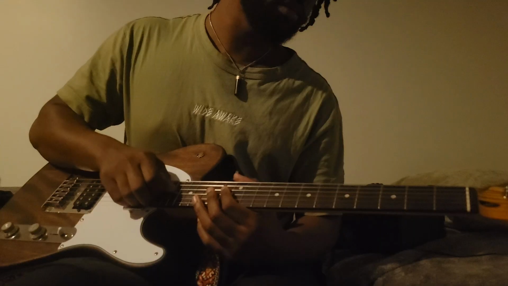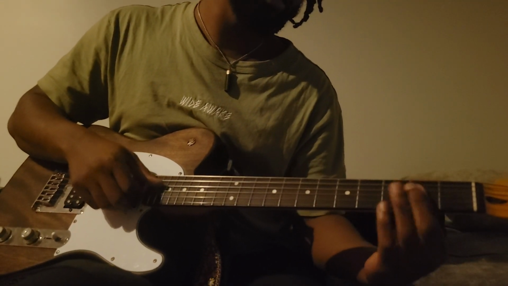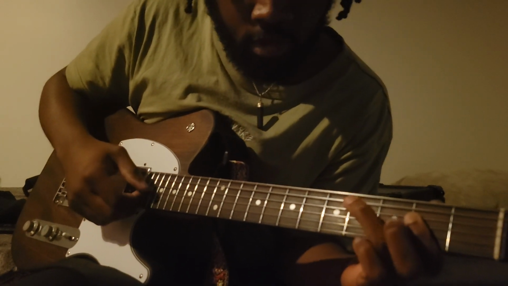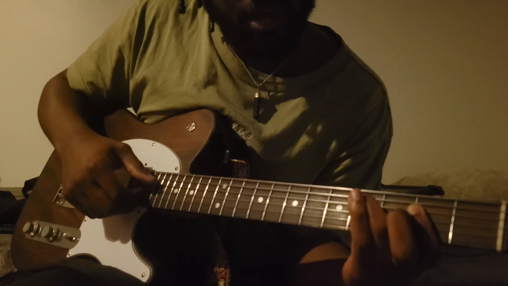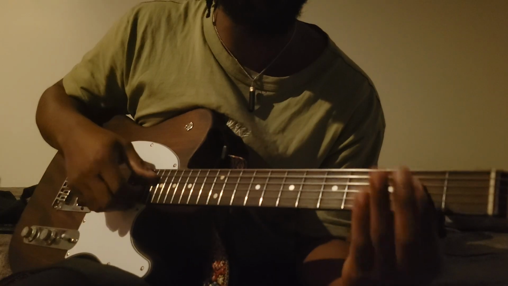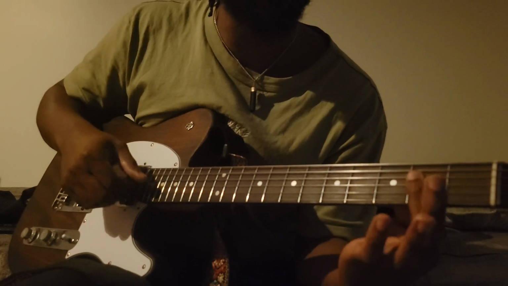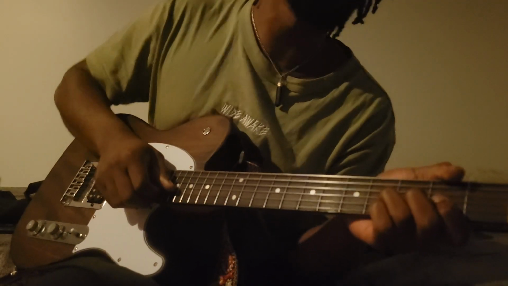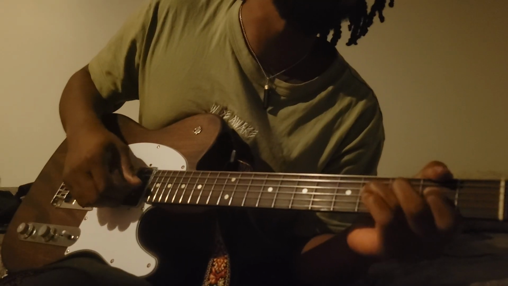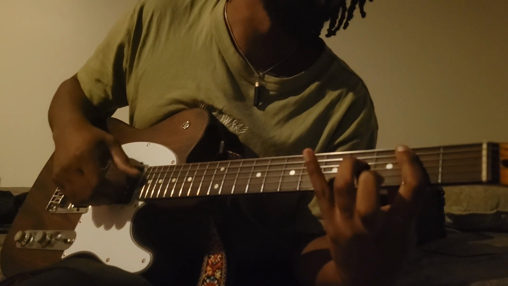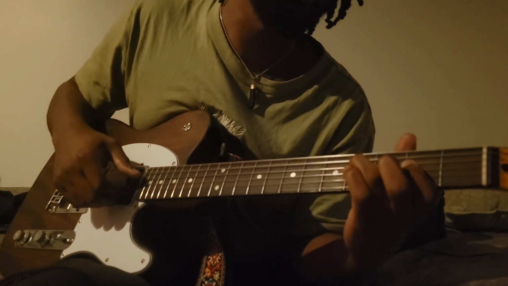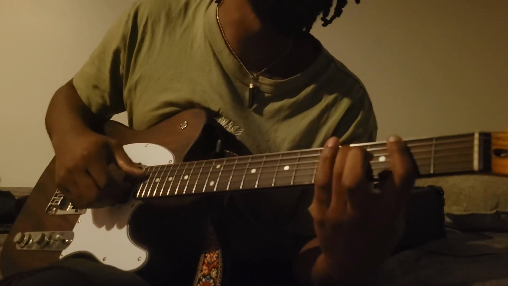The cool thing about that A major shape as well is that if you play a whole step over it, on the third, fourth, and fifth strings, and focus on that middle string, that's going to give you that root note sound. This right here. That's the minor four.